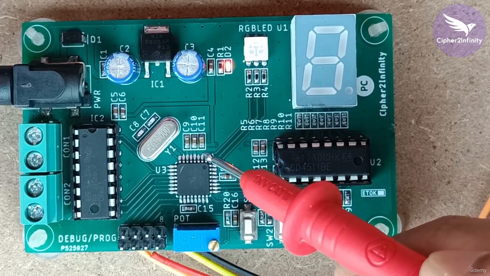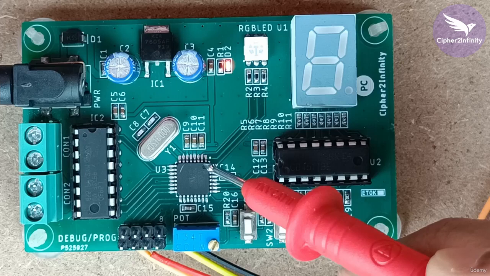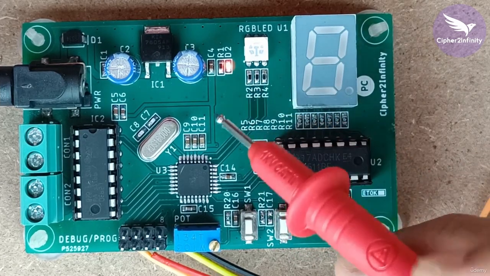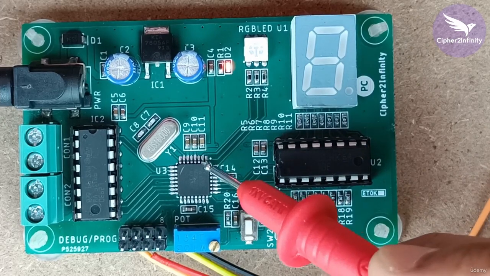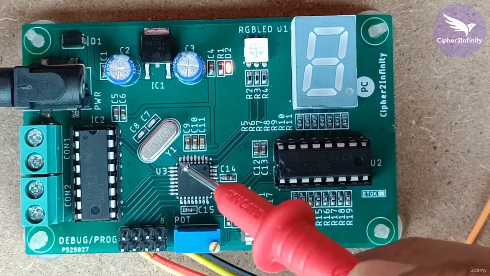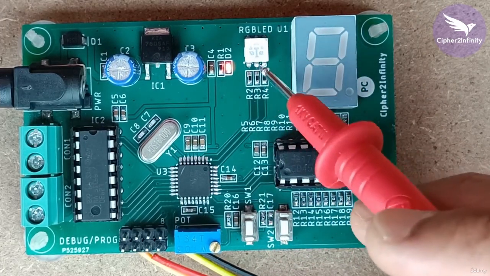Okay, and you have to check whether the controller is actually producing the signal for all the pins of the RGB LED or not. So if the signals are produced by the controller on the respective pin, it means that at least on the controller side everything is perfectly fine, and the problem is only with the RGB LED.